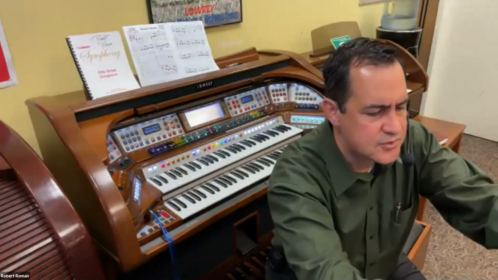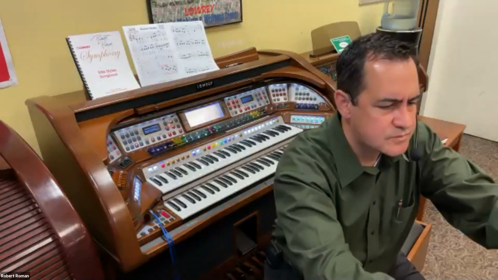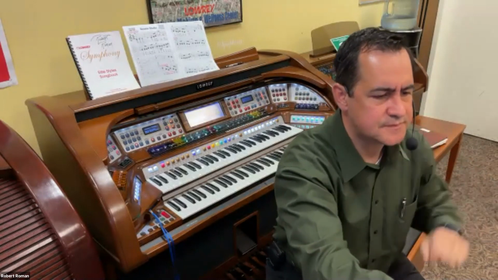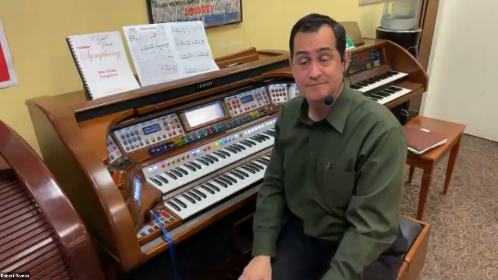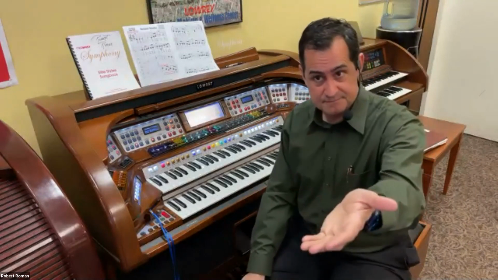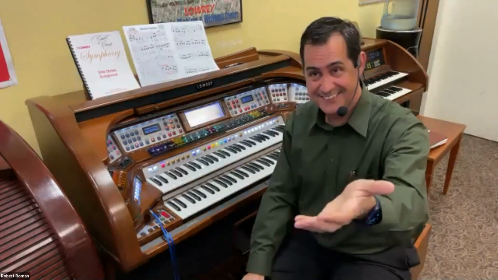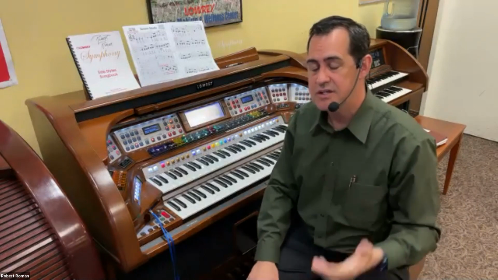Robert, if you turn off the sound, how can you make the keys still sound when you're playing to the left side? That is a great question.